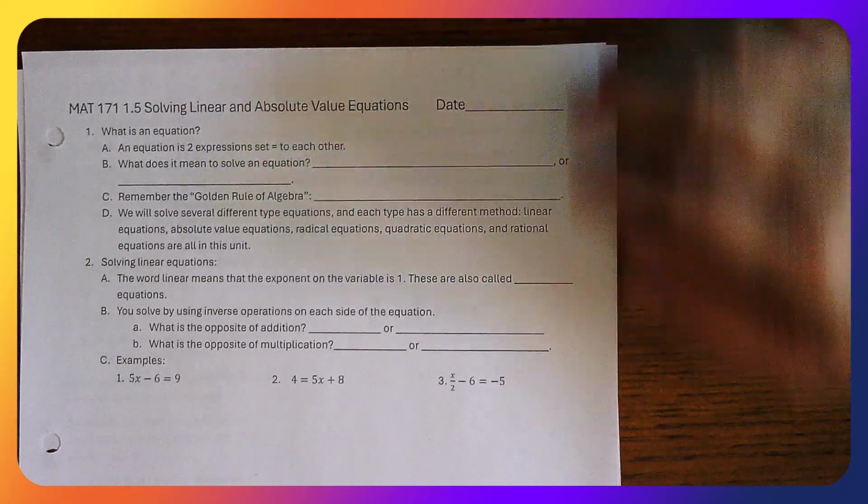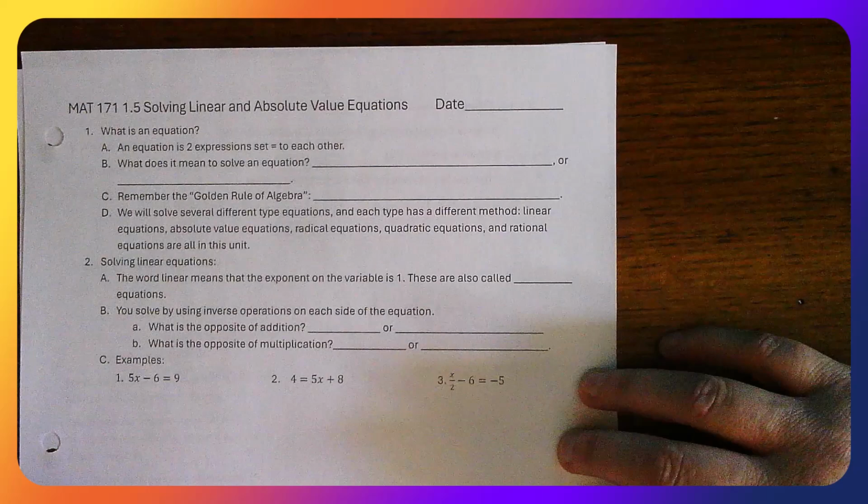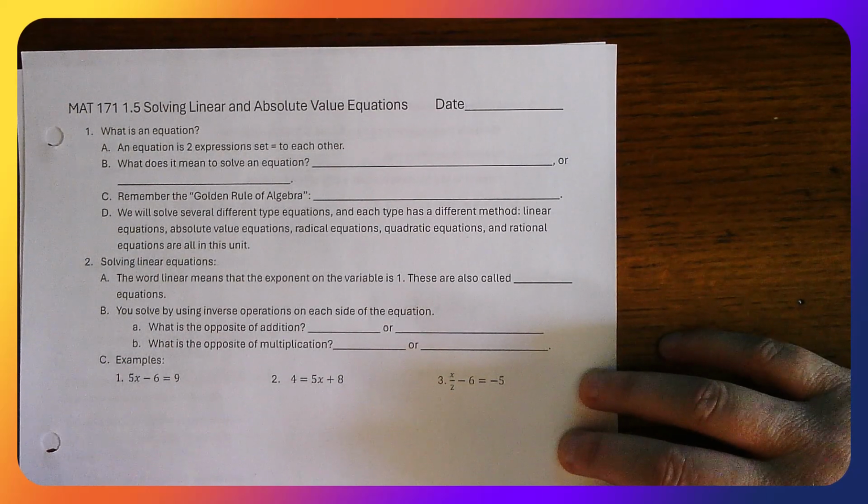Hello, this lesson is on section 1.5, solving linear and absolute value equations.